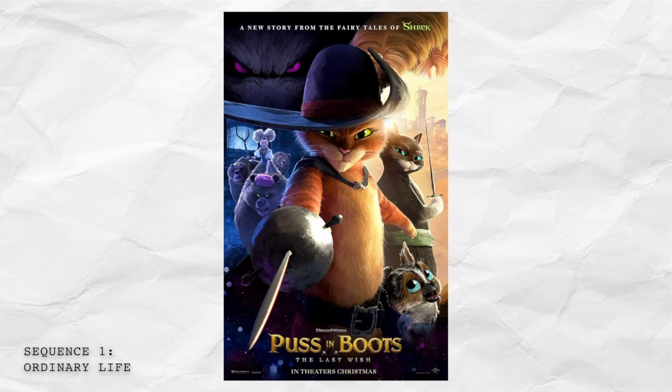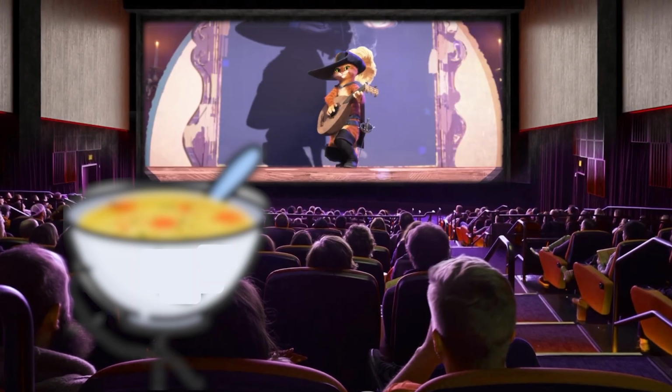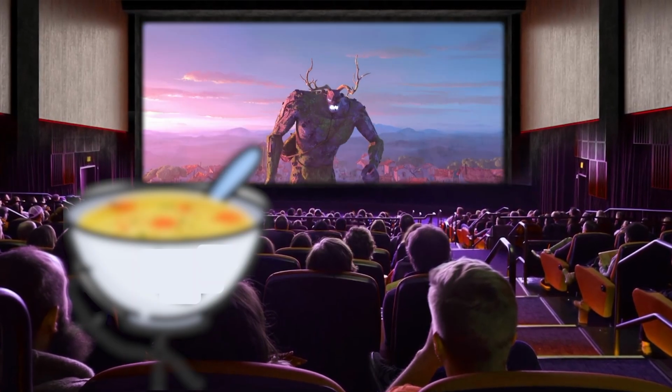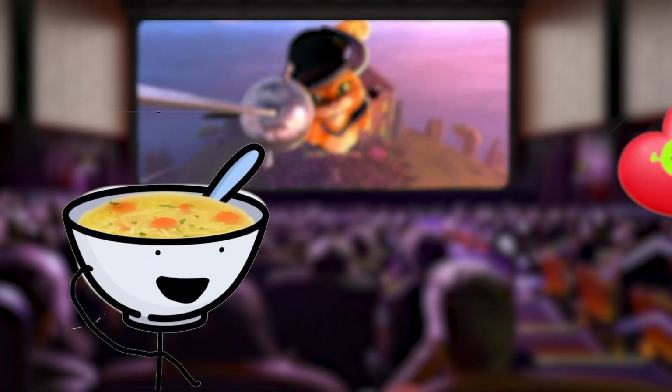In Puss in Boots and the Last Wish, this section is a musical number where Puss in Boots sings and dances and fights a giant because that's his ordinary life. Sorry, I love Shrek. Sequence 2 is called The Debate.